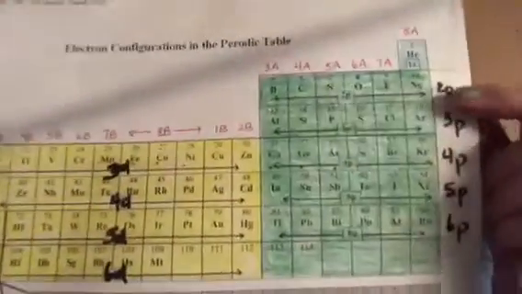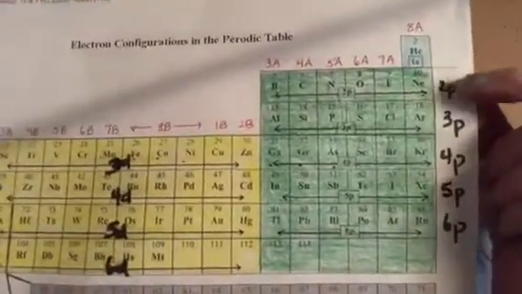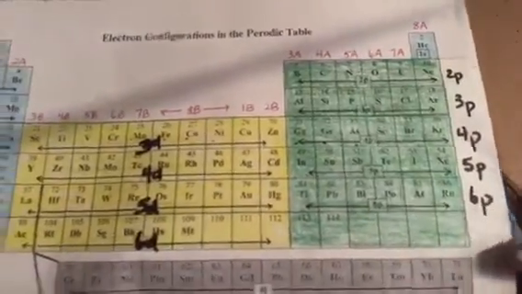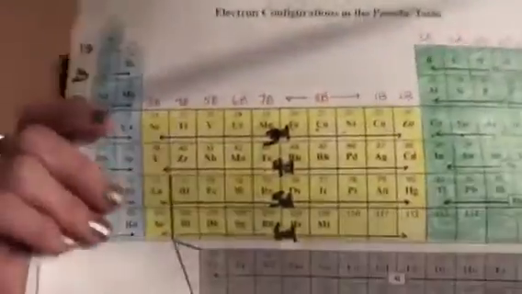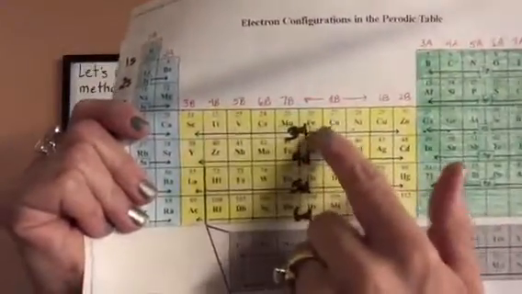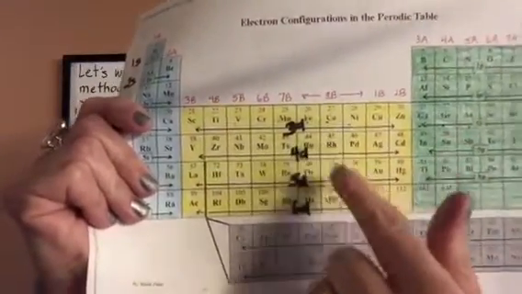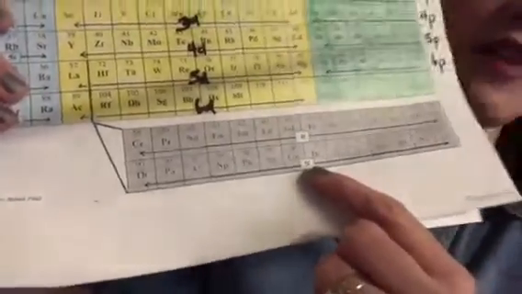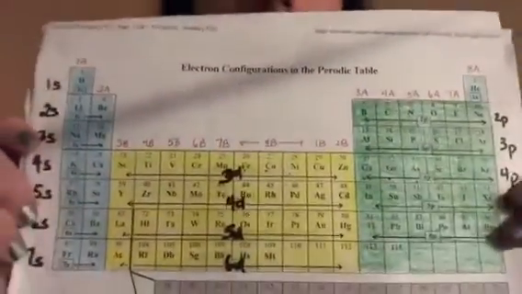Remember, the P sublevel starts in the second principal energy level: 2p, 3p, 4p, 5p, 6p. The D sublevel starts in the third principal energy level: 3d, 4d, 5d, 6d. And the F sublevel starts in the fourth principal energy level: 4f, 5f.